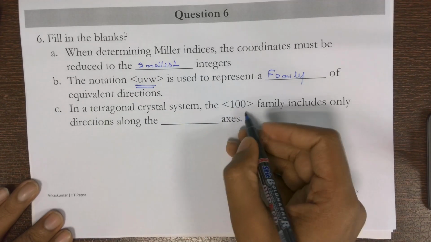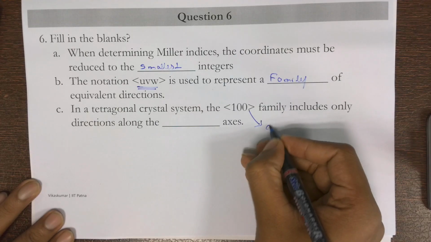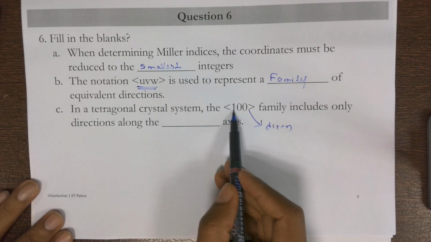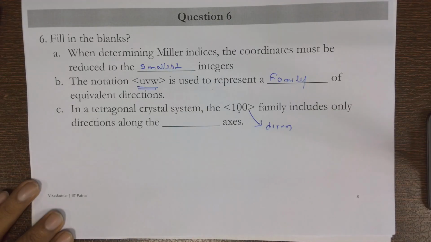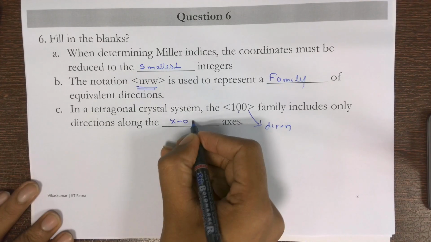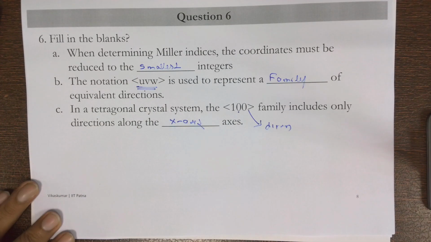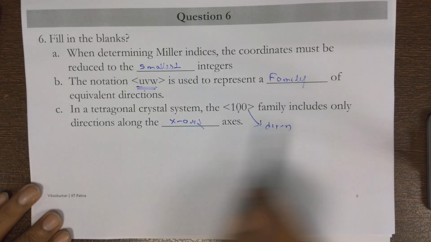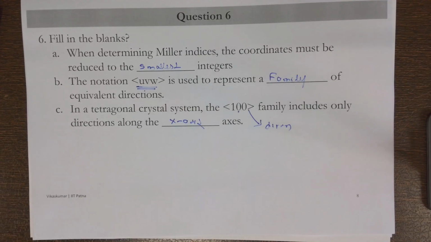So first of all, this represents the direction, 100 we are talking about. Very good. That's the x-axis. Yeah, only along the x-axis. That's good.